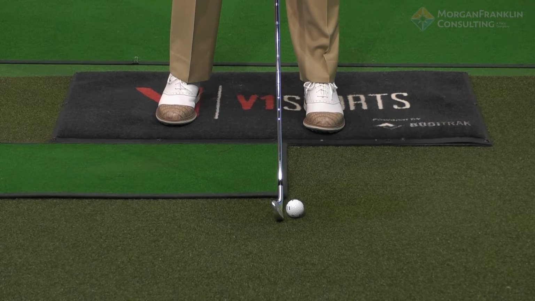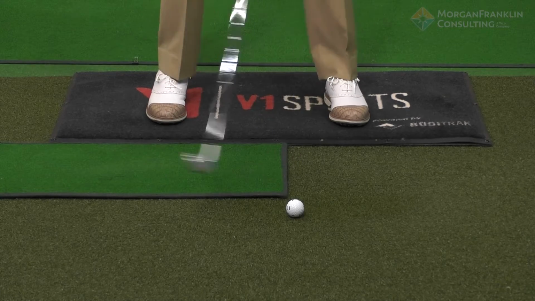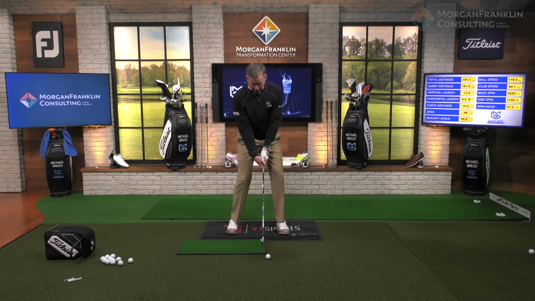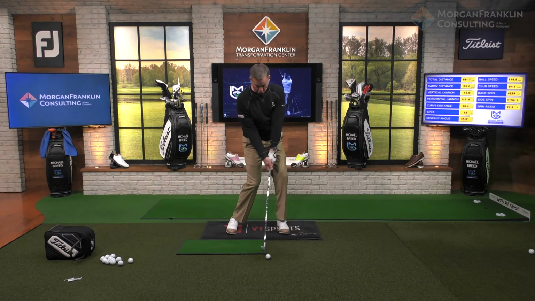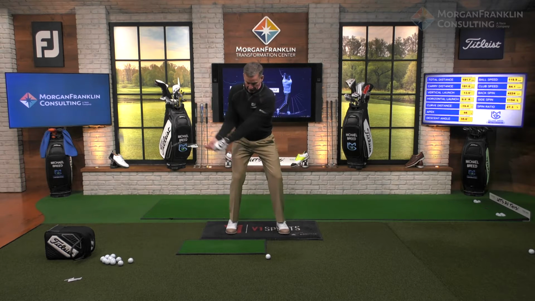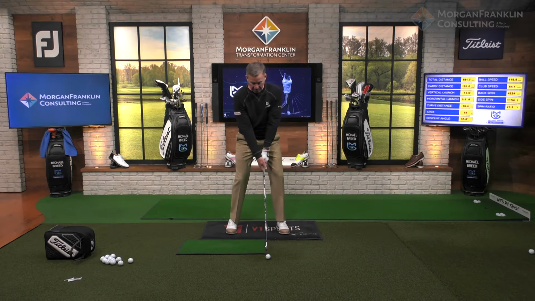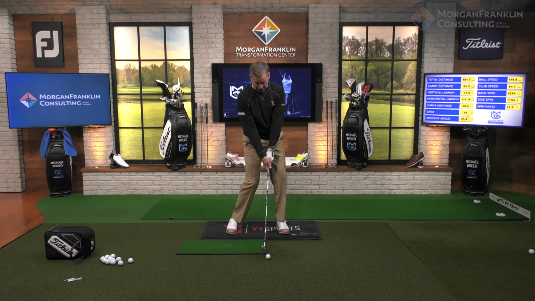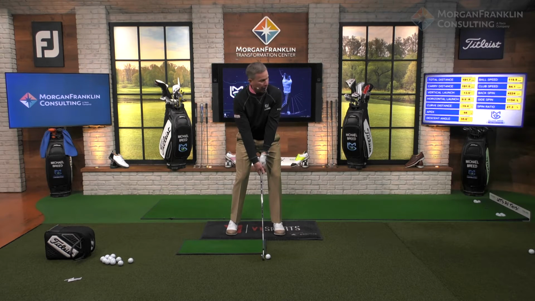So you get set up. Now all I want to do is come back through this, and almost take a little rehearsal of a practice swing and stop it in. I got this one from Johnny Miller. Just stop it in there and feel like it's relatively square. Now let's see what we get.